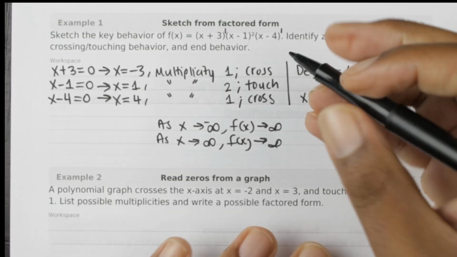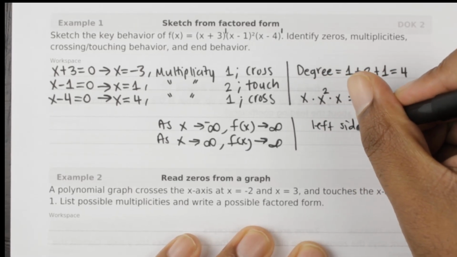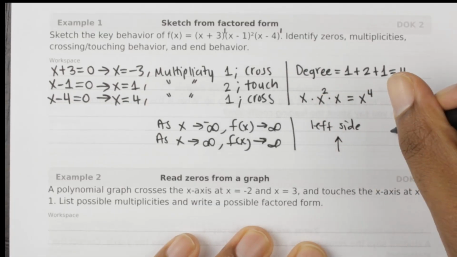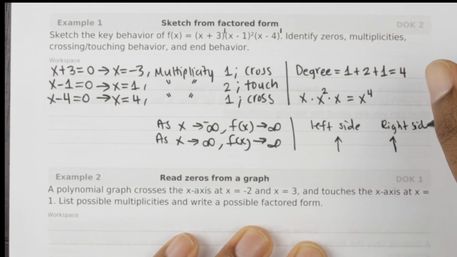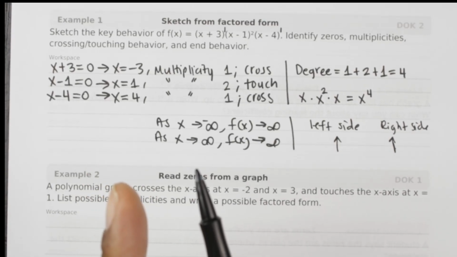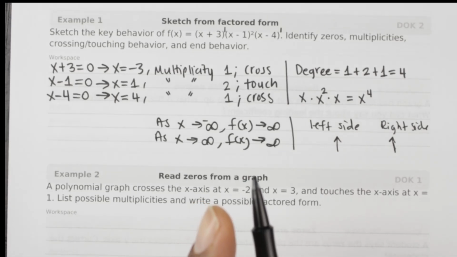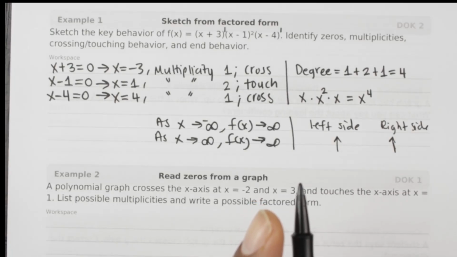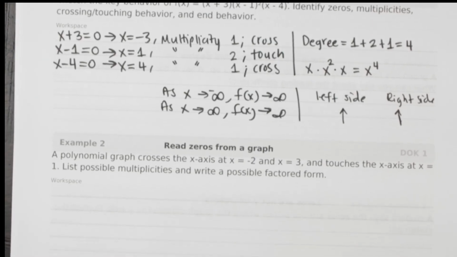So the end behavior is the left side is up and the right side is also up. Okay. So the graph starts on the left, crosses at x equals negative 3, touches and turns at x equals 1, then crosses again at x equals 4, and then ends up on the right. Okay, that's essentially how we interpret that information.